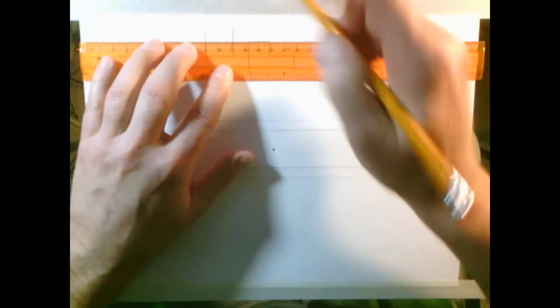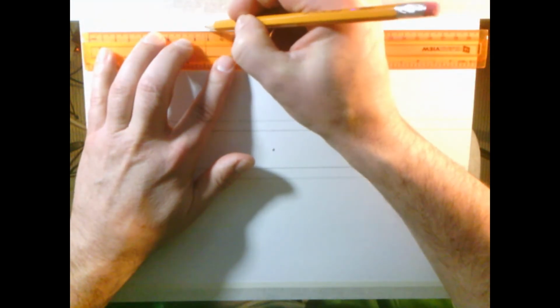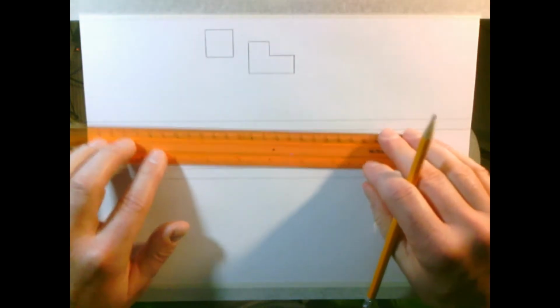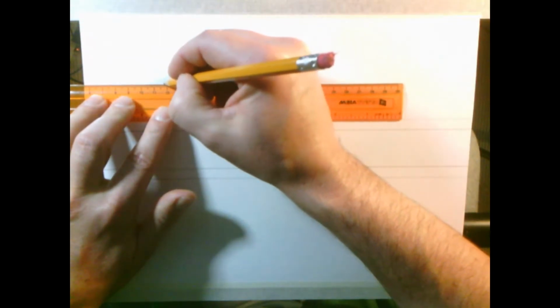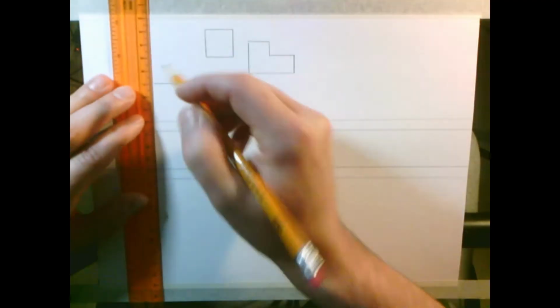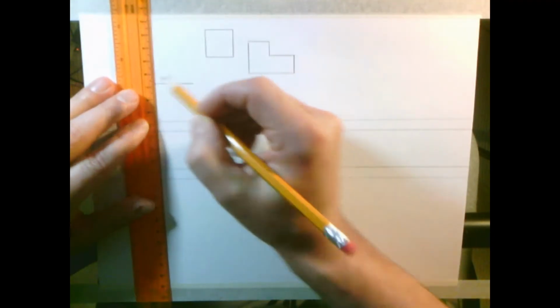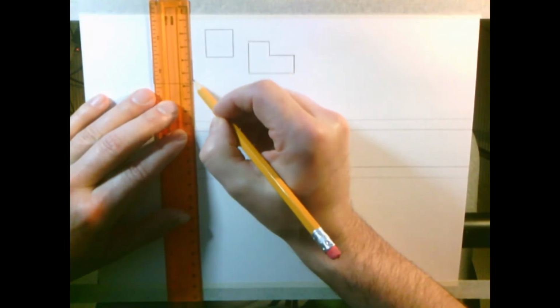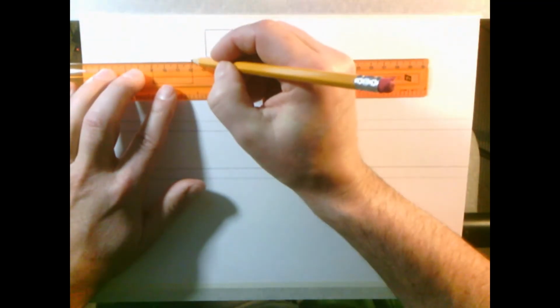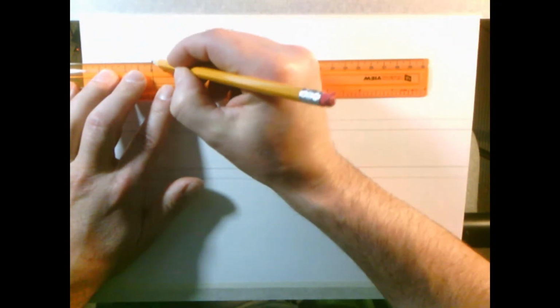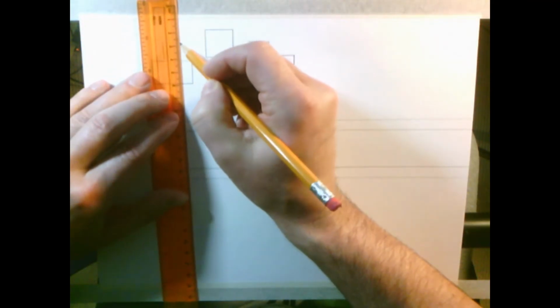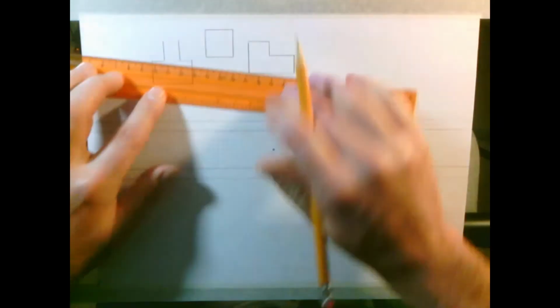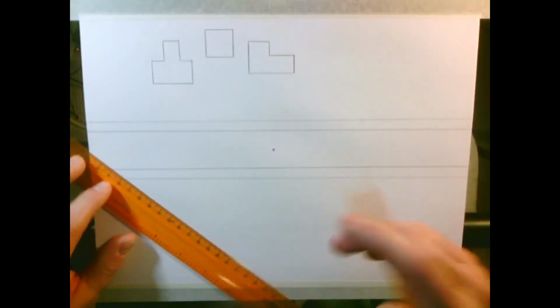This one here, we're just going to do a rectangle. Maybe over in this one here, we're going to draw an upside down T shape. And we have a bit of room over here on the left still to fit in one more shape.